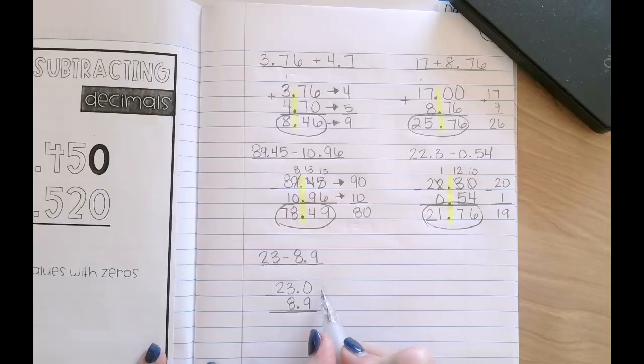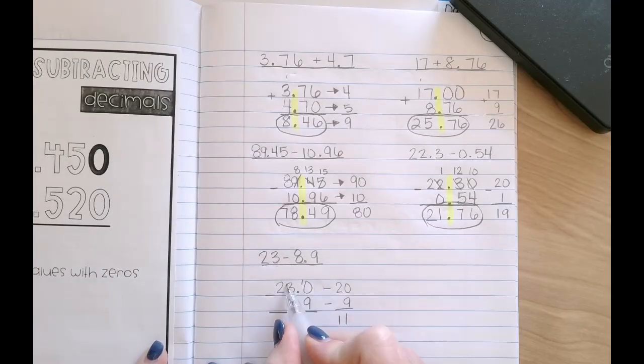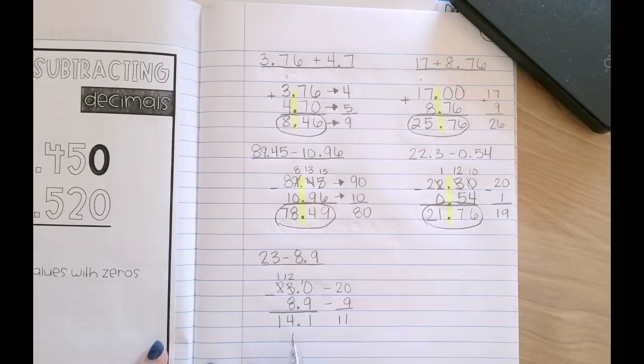So 23, let's estimate that to 20. 8 and 9/10, estimate that to 10, or 9 would be fine also. I'm going to go ahead and do 9, and that would give me 11. All right, can't do this, so we have to borrow. 10 minus 9 is 1. 12 minus 8 is 4, and 1. So 14 and 1/100th.